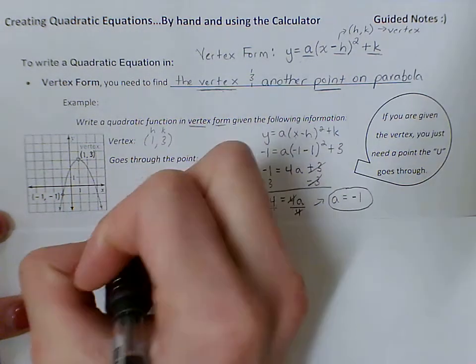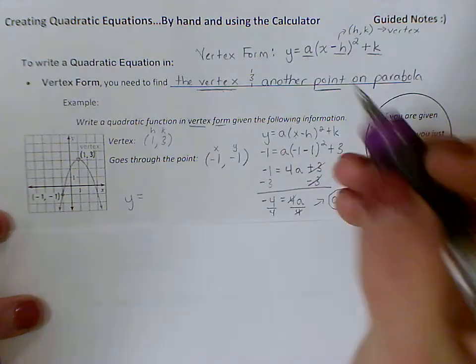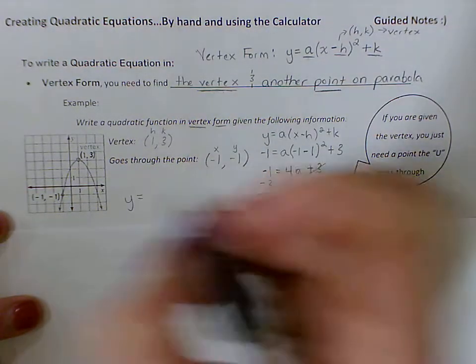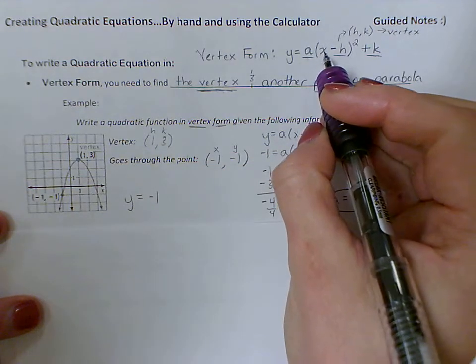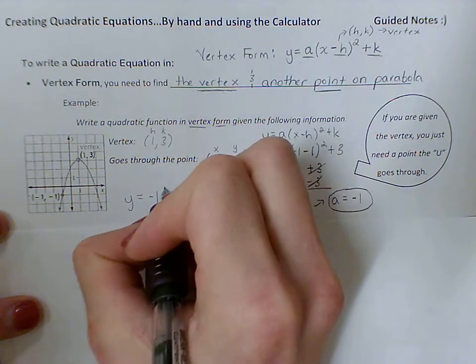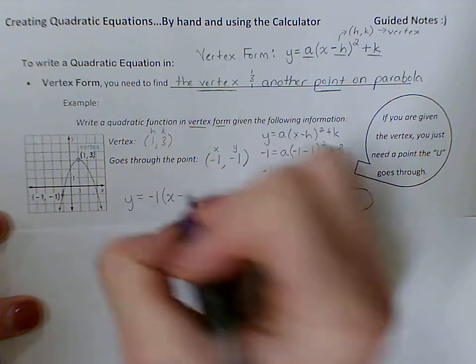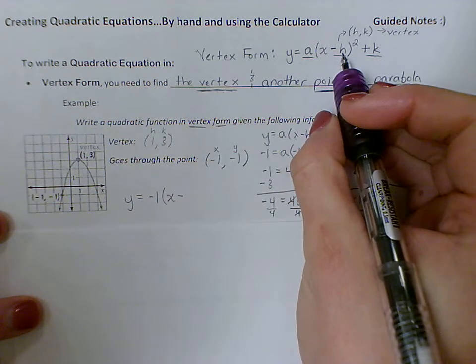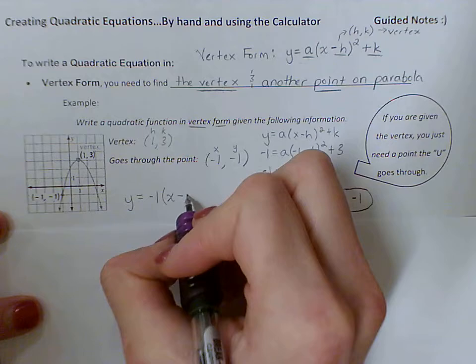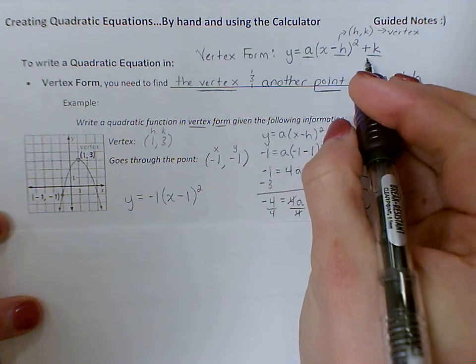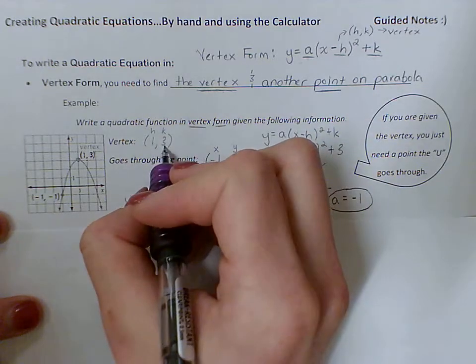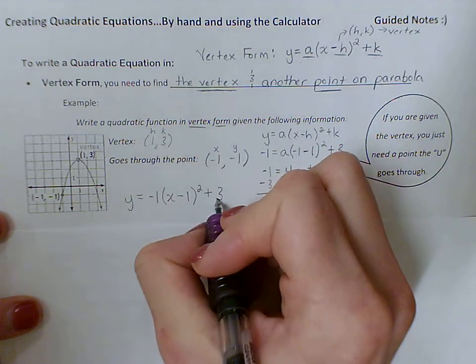Okay, so my vertex form would be y equals, well, my a was -1, so it'd be -1 times parentheses x minus whatever h is. Your h was 1. So that's what goes there, and then we have squared, and then plus k. My k was 3, so plus 3.